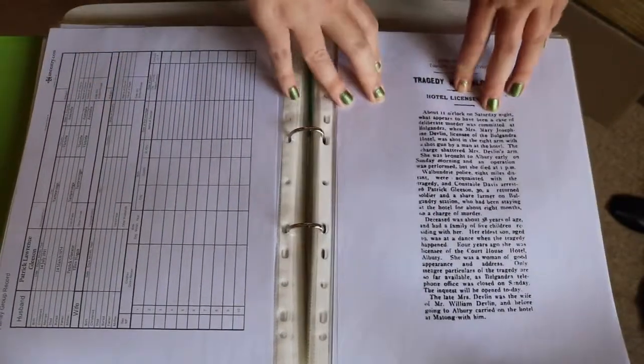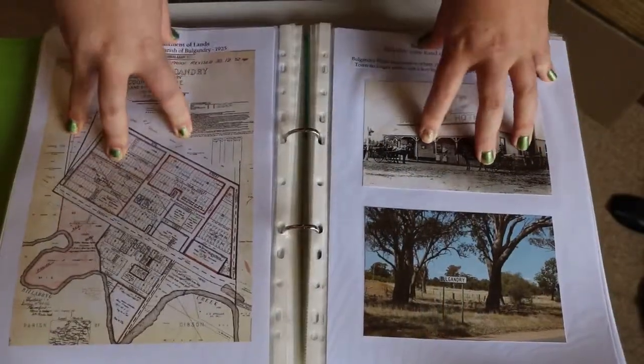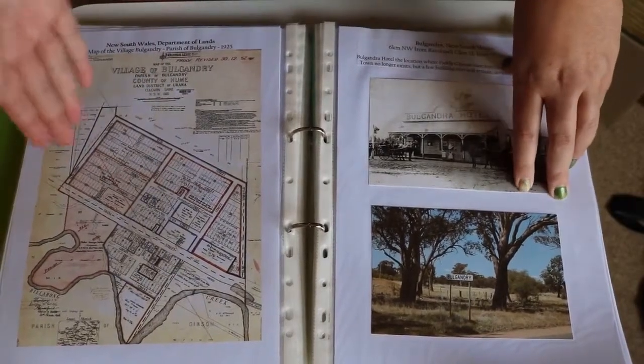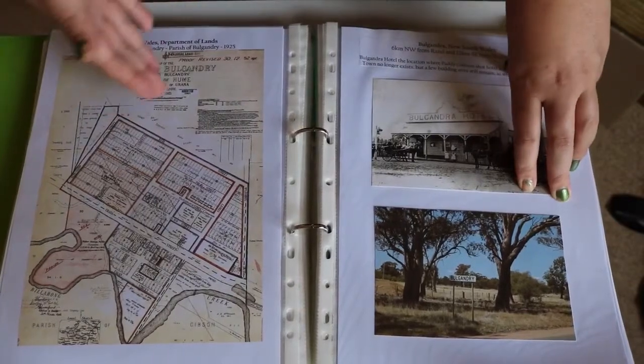So there are a lot of newspaper articles. This is just one of the many. And so I wanted to include as much information as possible. So firstly, we have a map here. Nothing new. I've shown you a map before. The only thing is I have no idea on here where the actual hotel was located. There is nothing to indicate where it was.